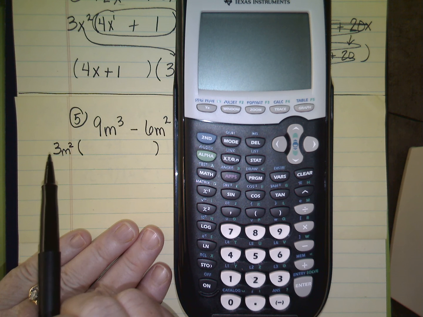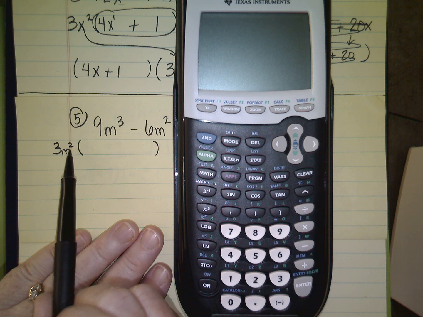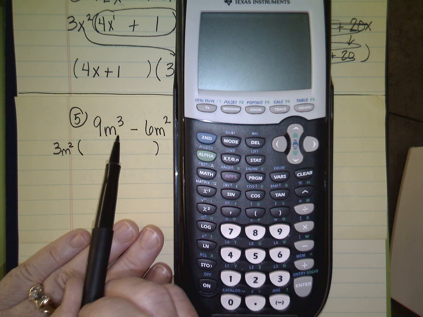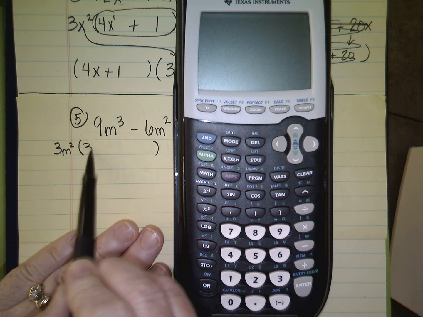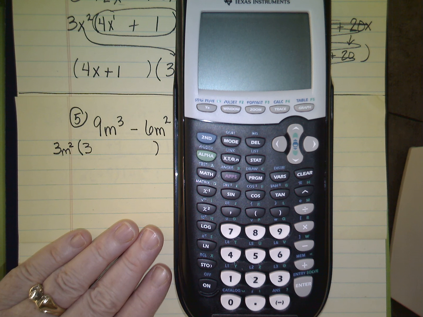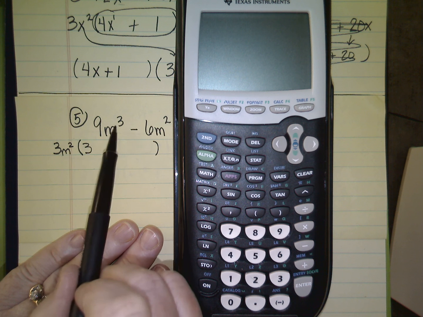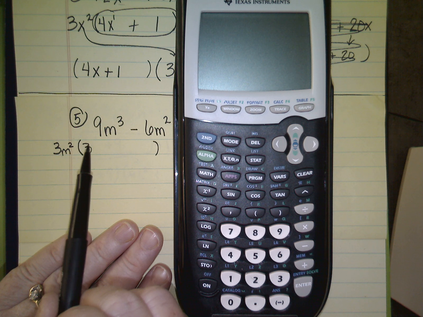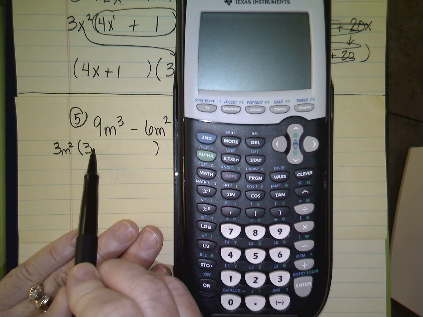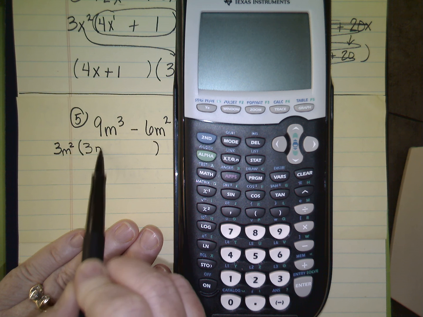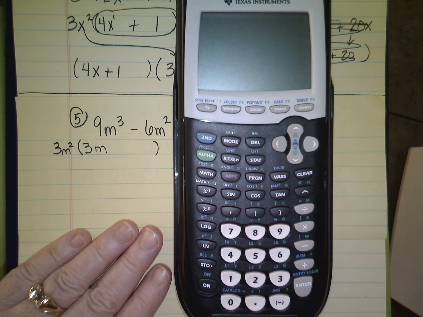What would you have to multiply 3m squared by to get 9m cubed? 3. Do you need any m's? You started with 2. You ended up with 3. Did you pick any up on the inside? 3m. I can put a 1 on it or I can leave it off. Doesn't matter. You okay with that? Okay.